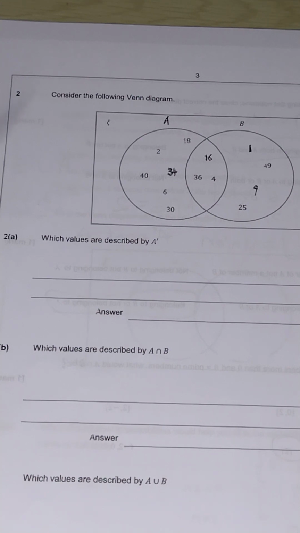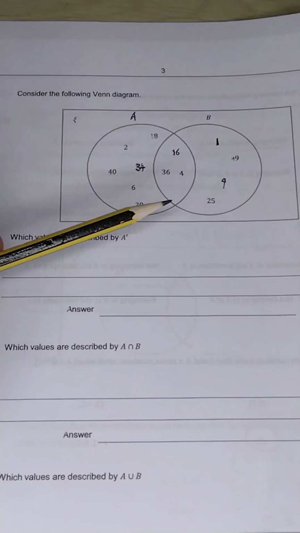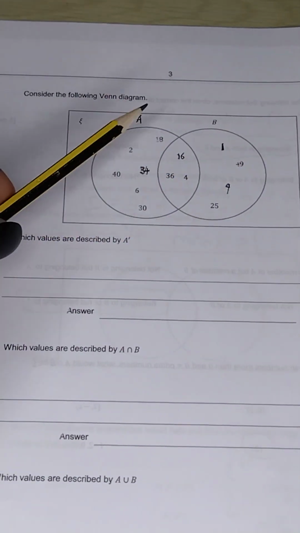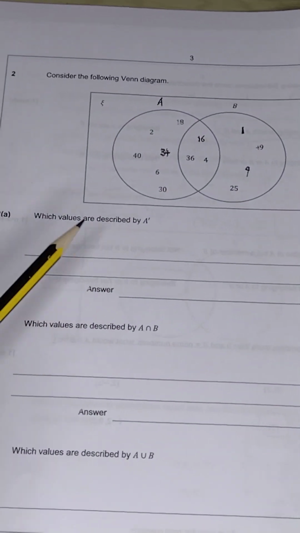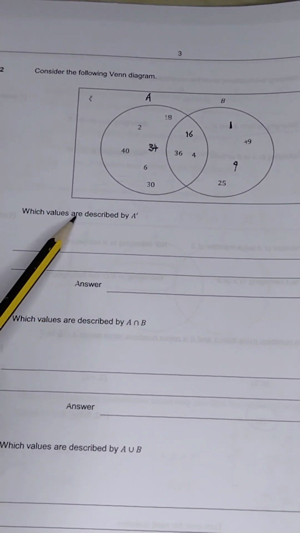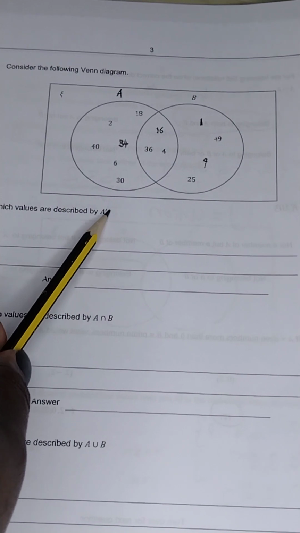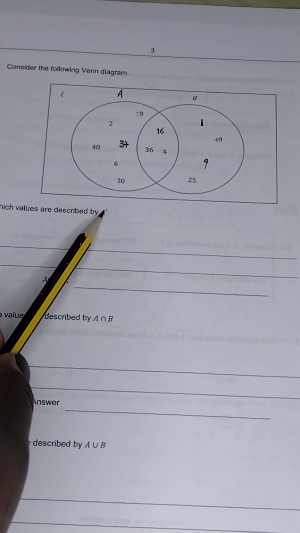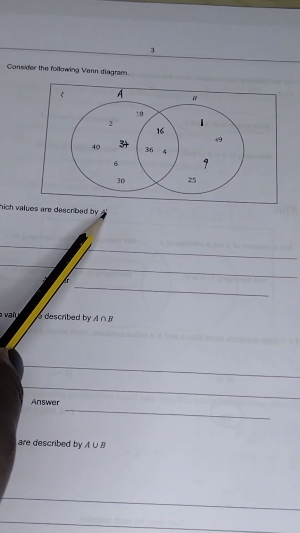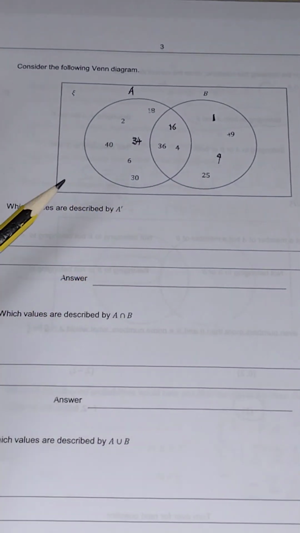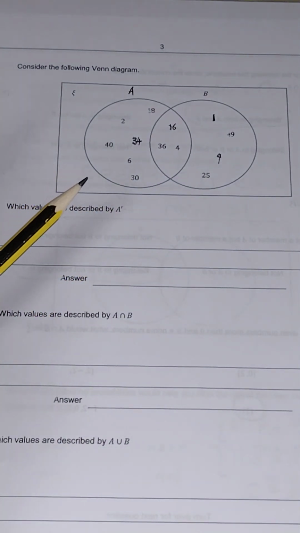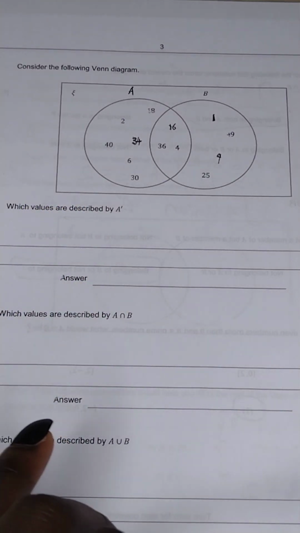In this Venn diagram, we've got A, we've got B. Which values are described by A prime or not A? You can call it A prime or you can call it not A. So the values that show what you can't find in A, everything else except what's in A.